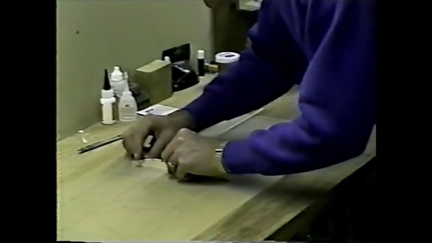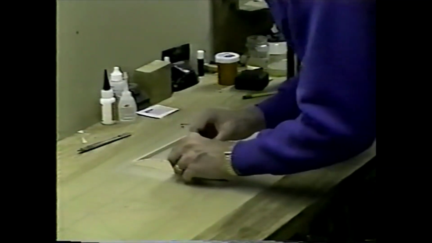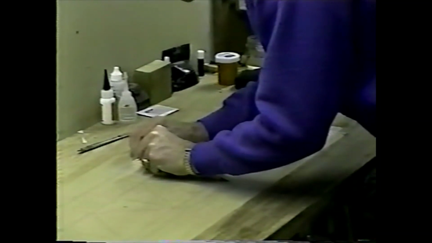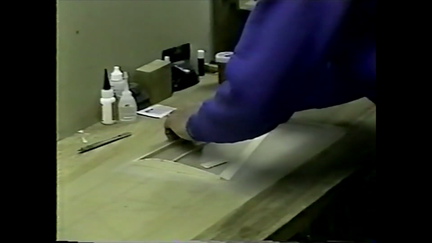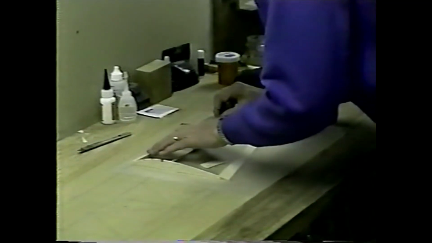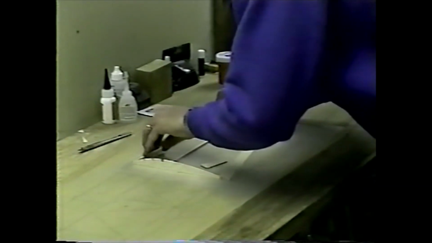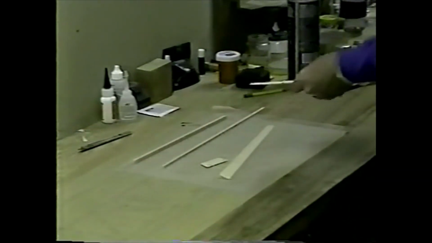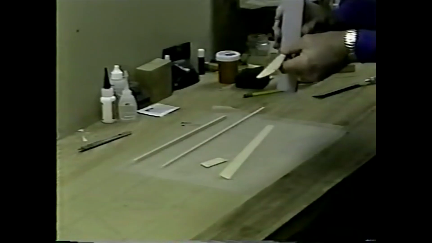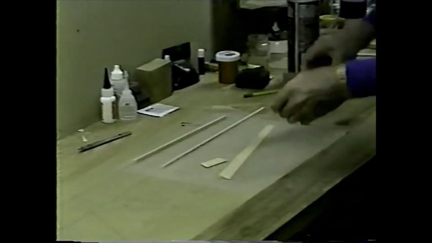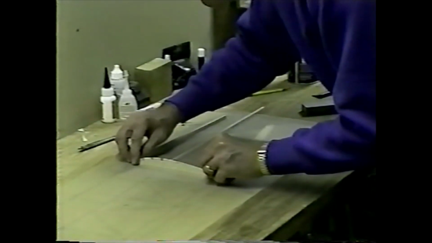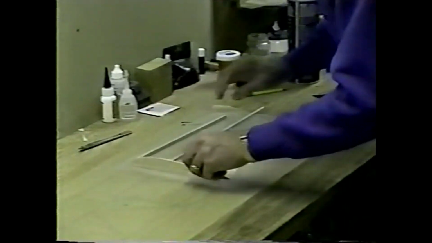Now, to position the rib, I need to move the leading edge in just slightly. And we need to trim a little bit off the back end. A little more.